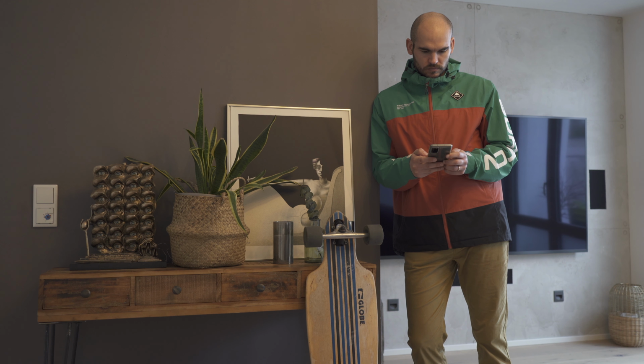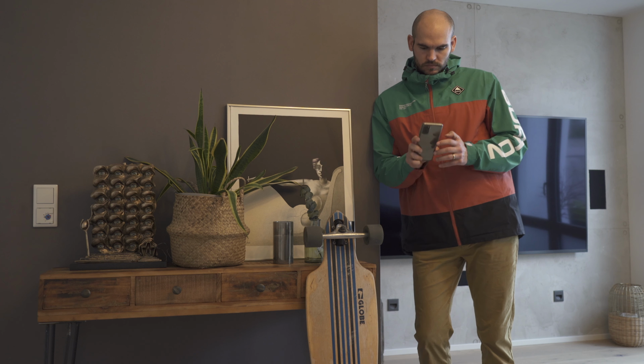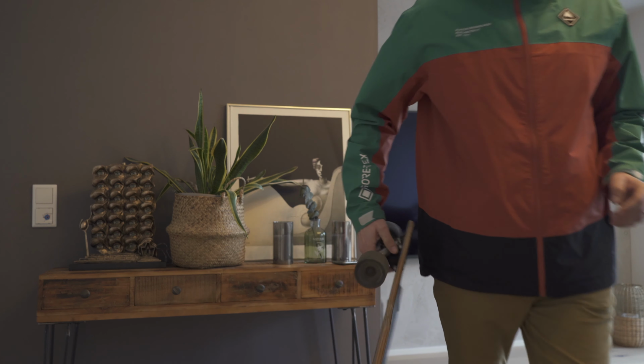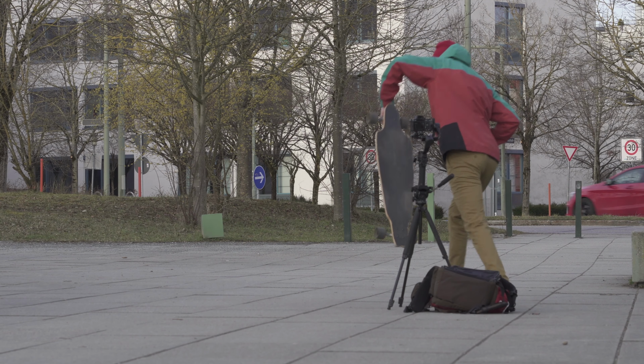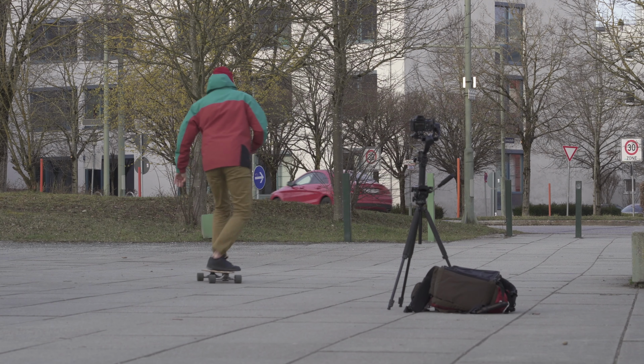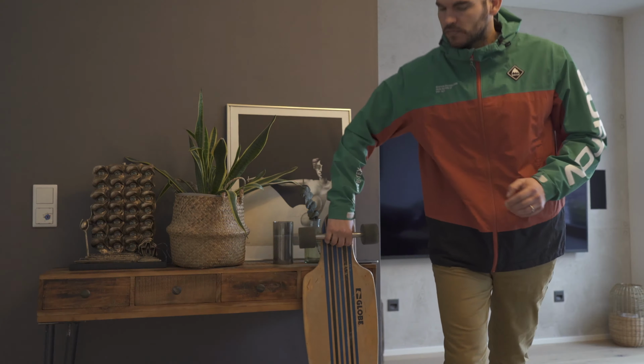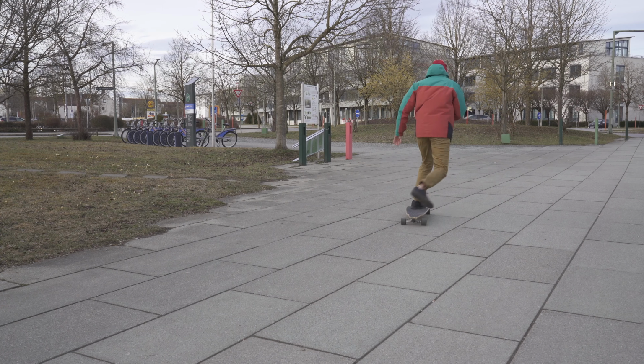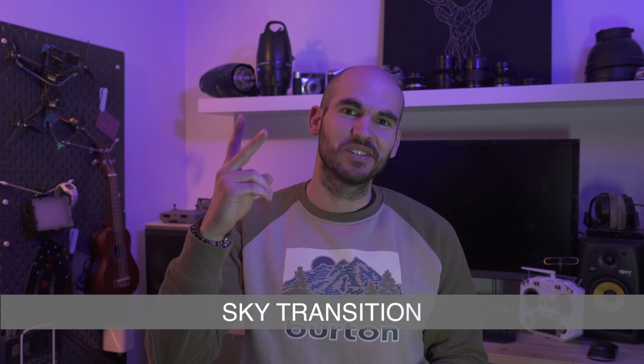On this sequence, I'm texting with a friend and then I grab my longboard and walk towards the camera and place it in front of the lens. On the next sequence, what I basically do is put the longboard in front of the lens and then move out. This is a cool little transition because you can transition from one place to the other seamlessly.